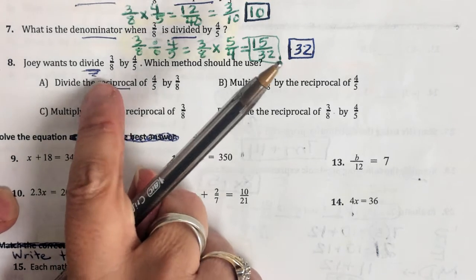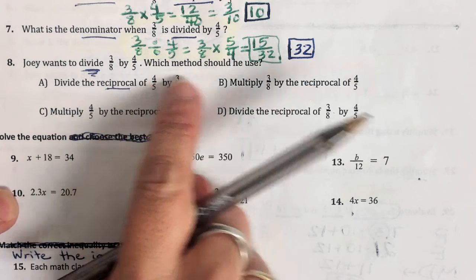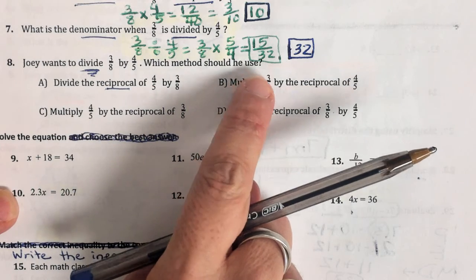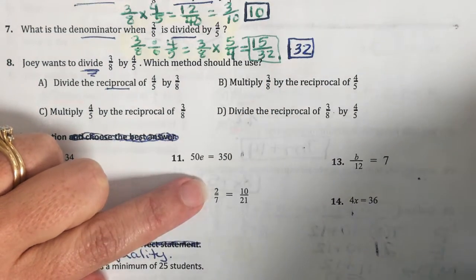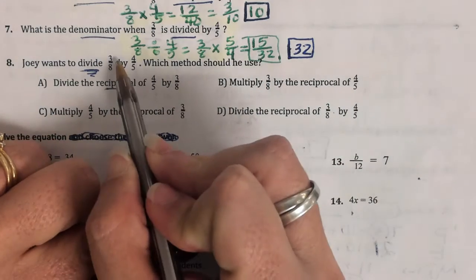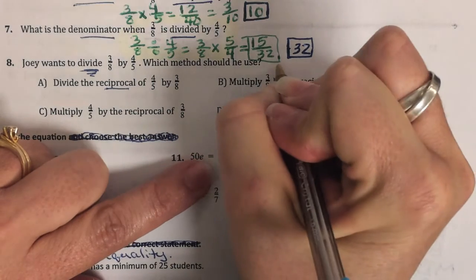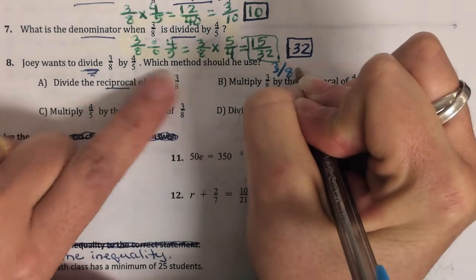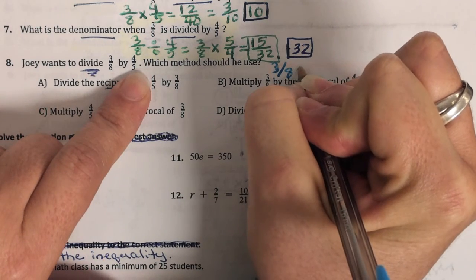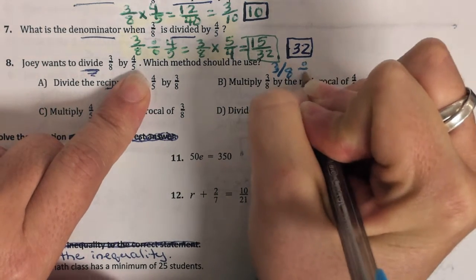Okay, on this one. Joey wants to divide 3/8 by 4/5. Which method should he use? Now, I'm going to show you kind of how my brain works it. What I would do is write it out. So, if I write it out, 3/8 divided by 4/5.